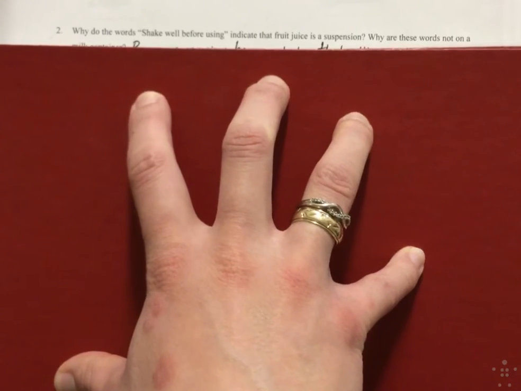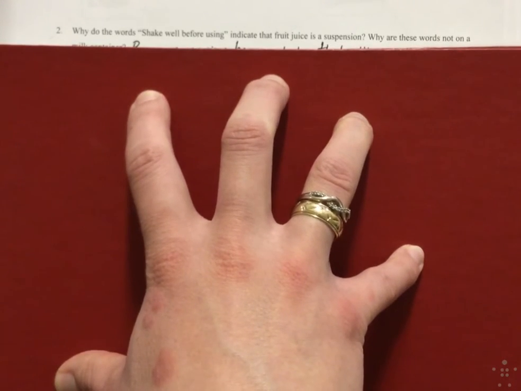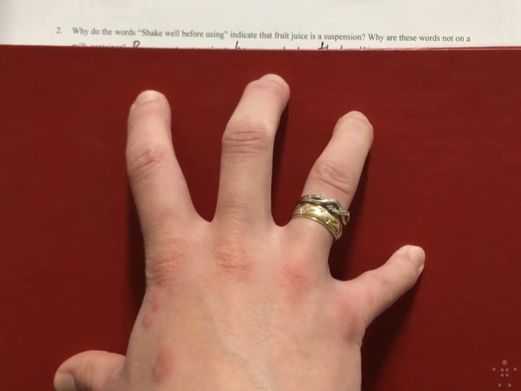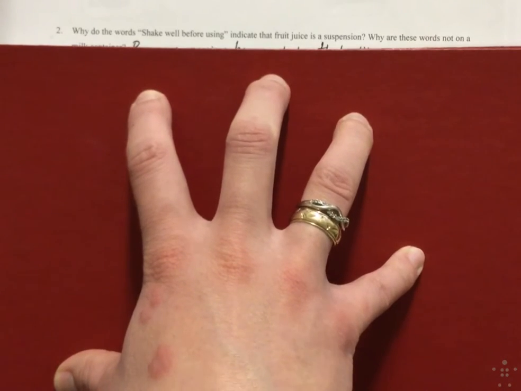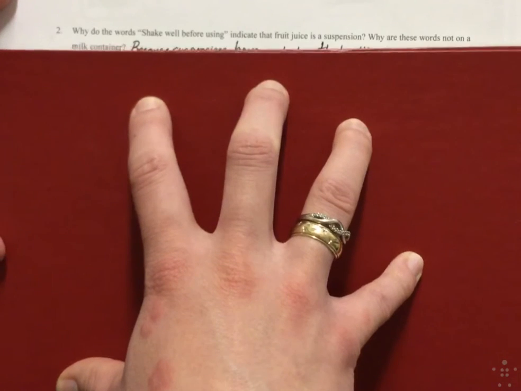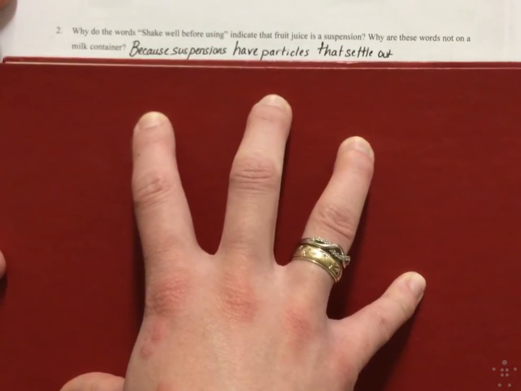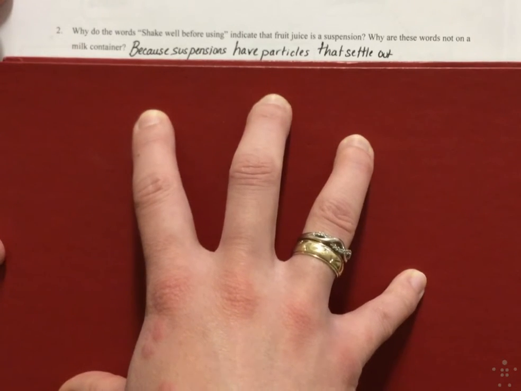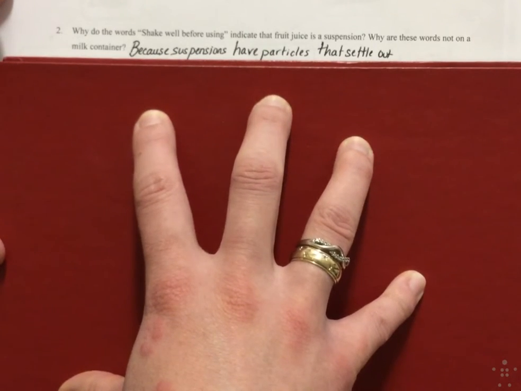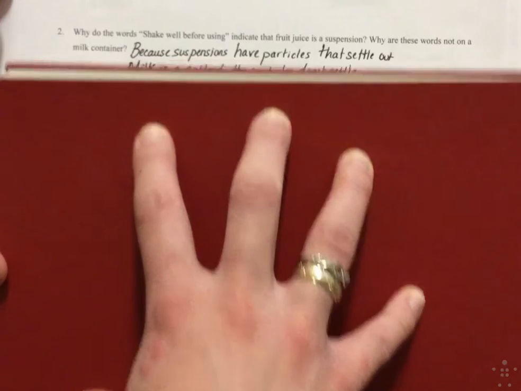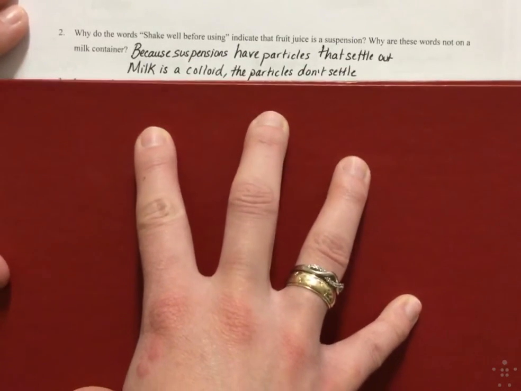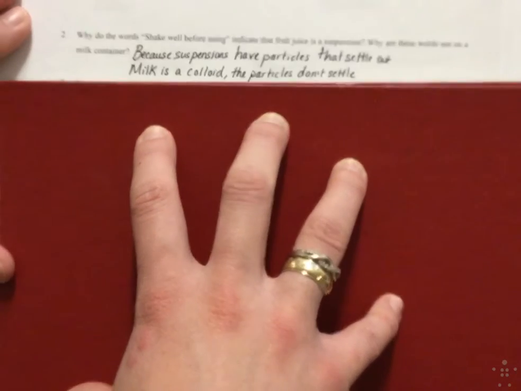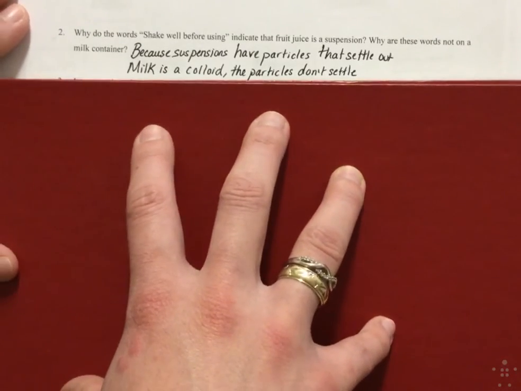Number 2, why do the words shake well before using indicate that fruit juice is a suspension? And why are those words not on a milk container? Well, if it tells you to shake well, that means that the particles are probably settling out. And if something settles out, that means it's a suspension. And then milk is not a suspension. Milk is a colloid, so the particles don't settle out, so that's why you don't have to shake it.